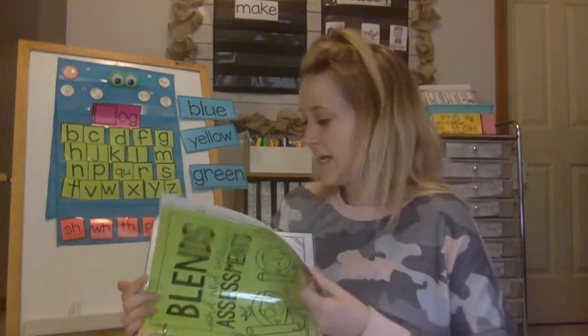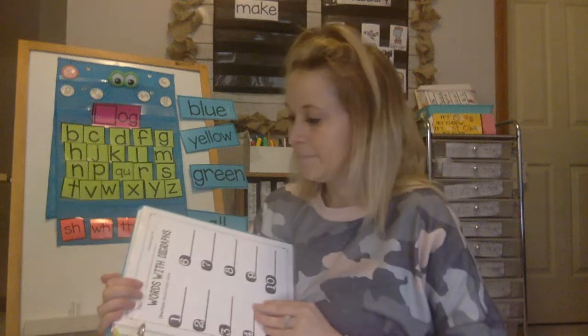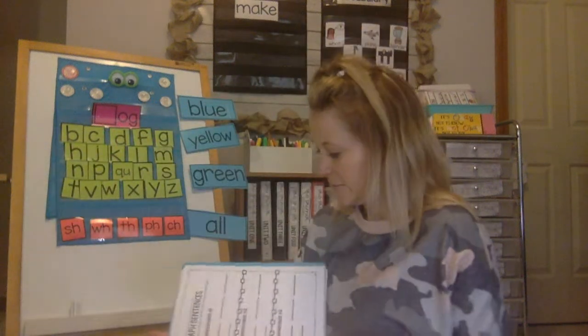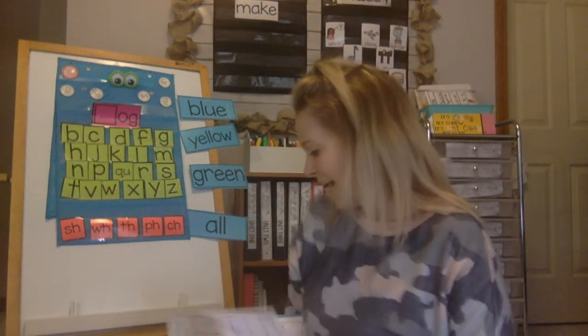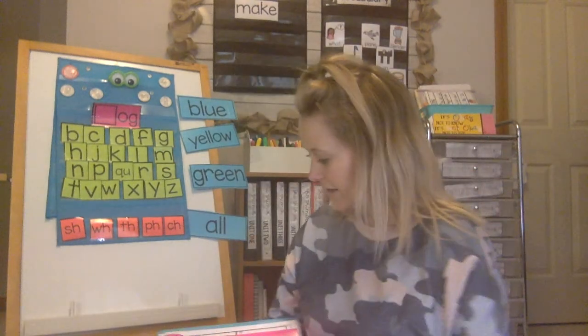So there's blends, digraphs, you can see the assessment. And I like to just store mine in a binder. You don't have to do it that way. I'm just a binder person, I guess. I think it's so much easier.